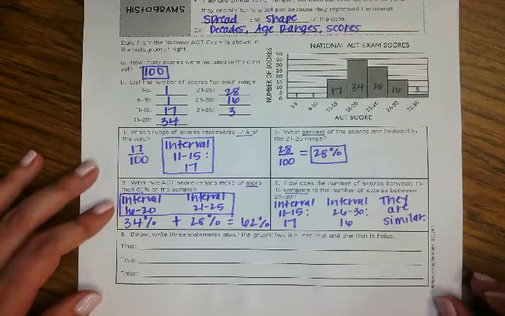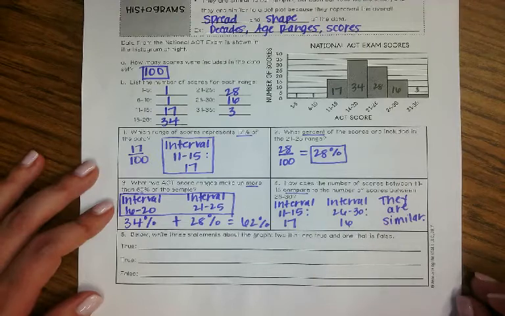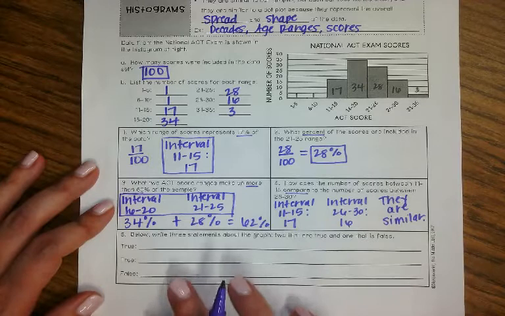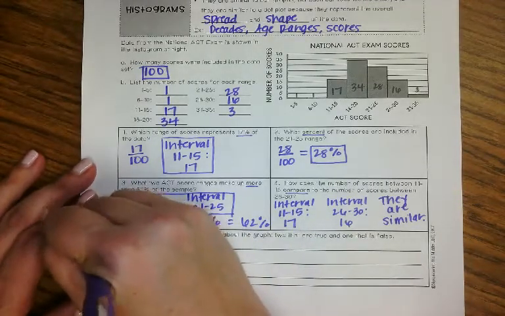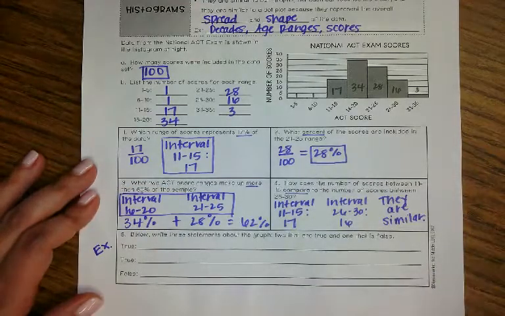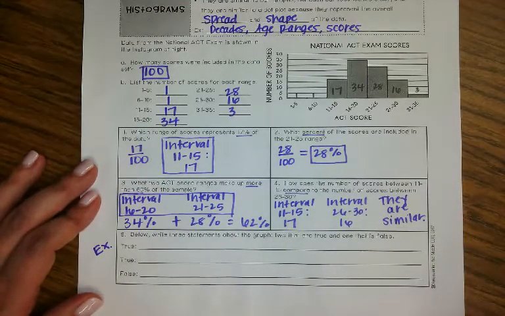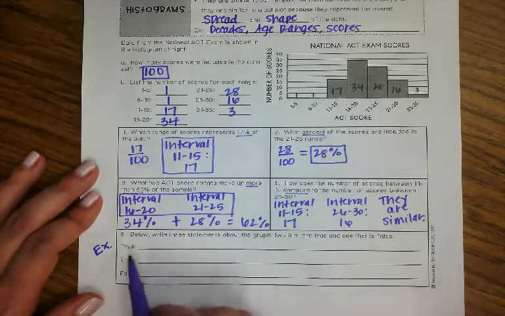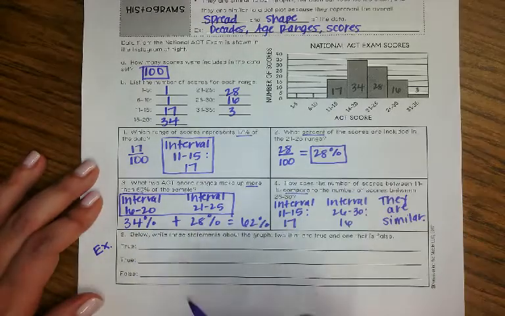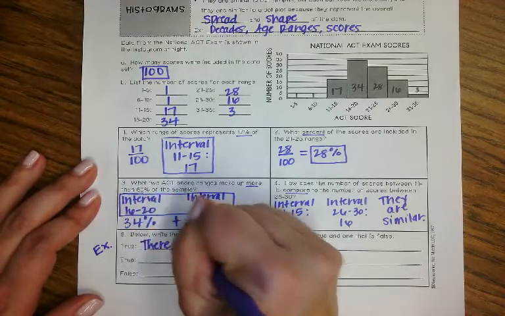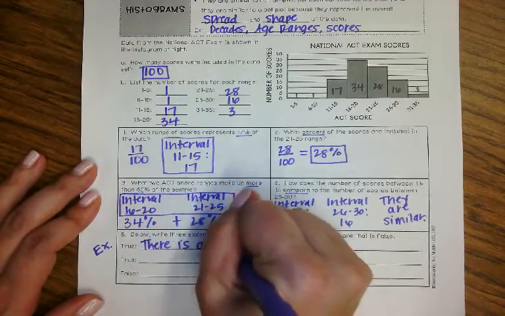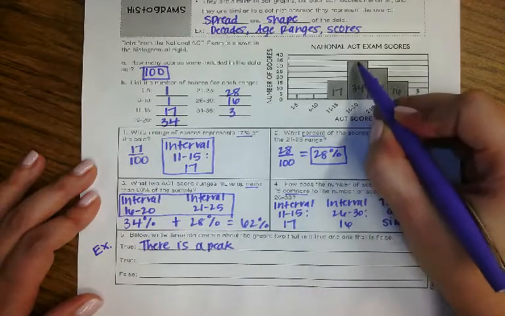Question 5 says, below write 3 statements about the graph, 2 that are true and 1 that is false. You can definitely get creative here and come up with your own answers. But I'm going to go ahead and write some as examples for you. So one thing that's true about this set of data is that there is a peak at interval 16 to 20.